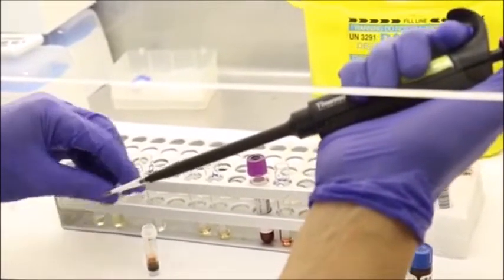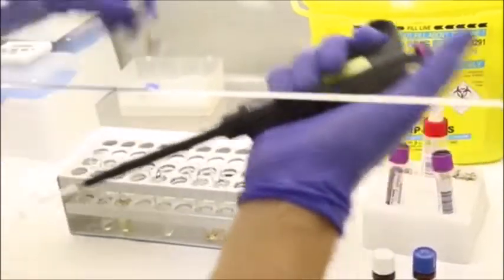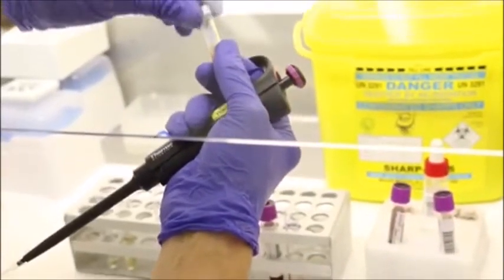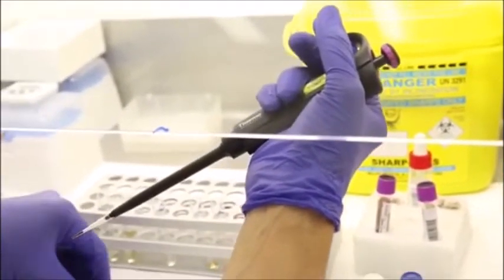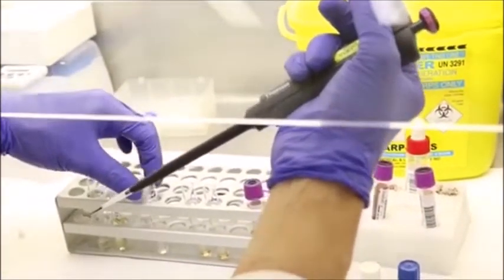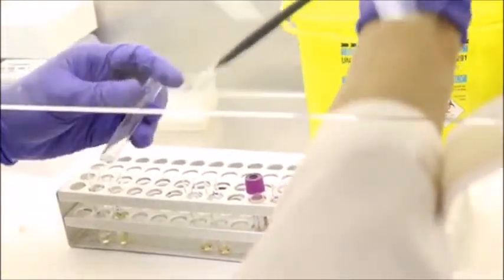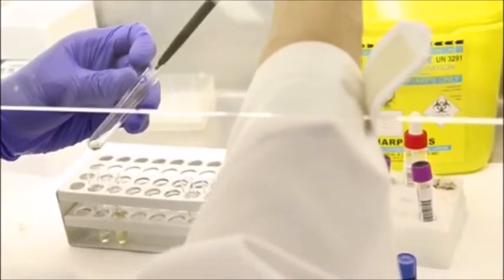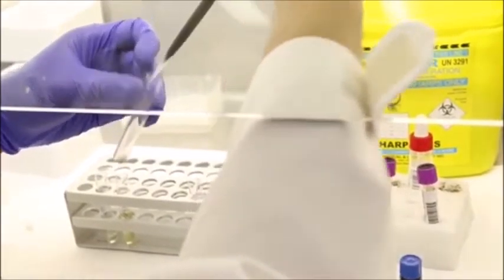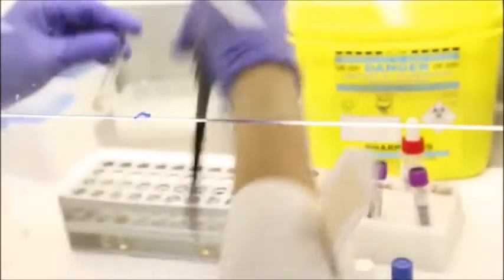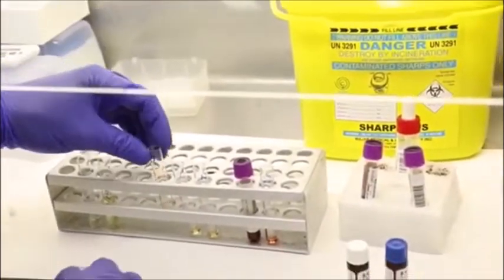So once you deactivate the enzyme by heat, you are basically destroying the enzyme, and it will act as your deficient control. Okay, so this is now our deficient control. Okay, so now we're done with preparation.